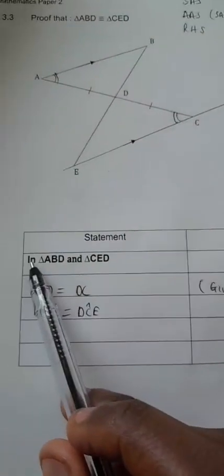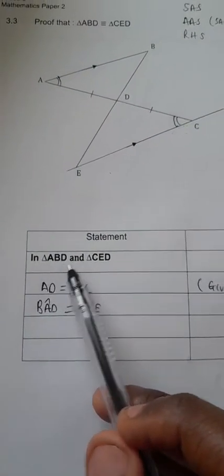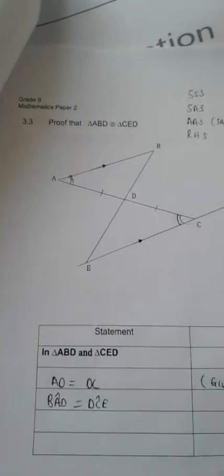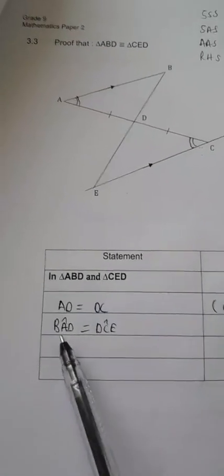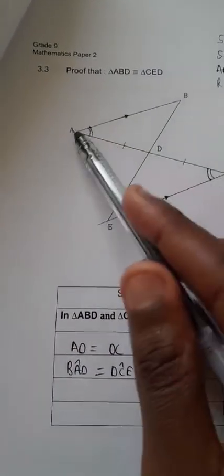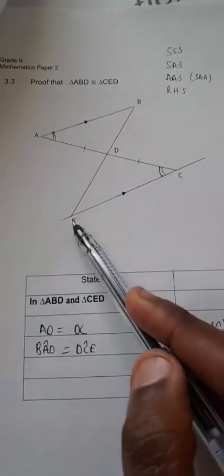Why? Because you laid it out in the beginning that you are looking at triangle ABD and triangle CED. So when you say angle A and angle C, I know which triangles you are referring to. So angle BAD is equal to angle DCE.